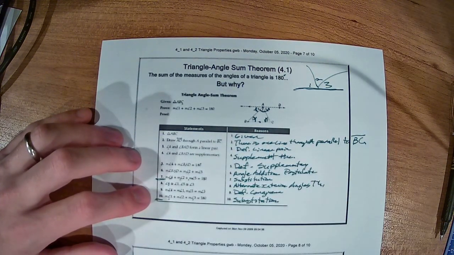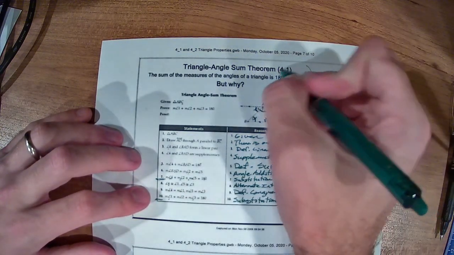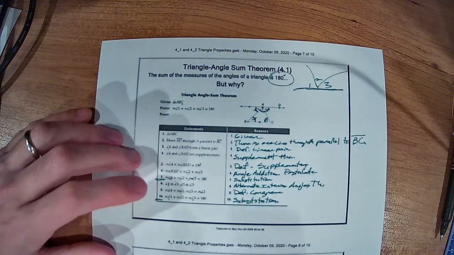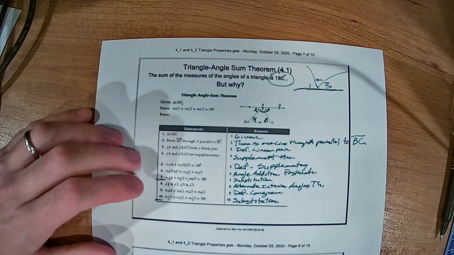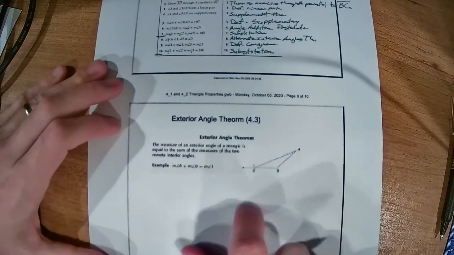So if you need to take a moment and look at that and reread it, by all means, but this is how we prove our triangle sum theorem. This is how we know that every triangle contains 180 degrees. All right, let's take a look.